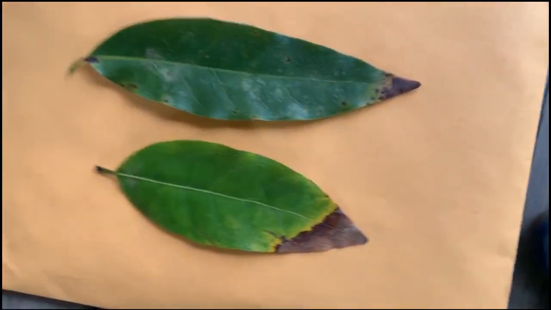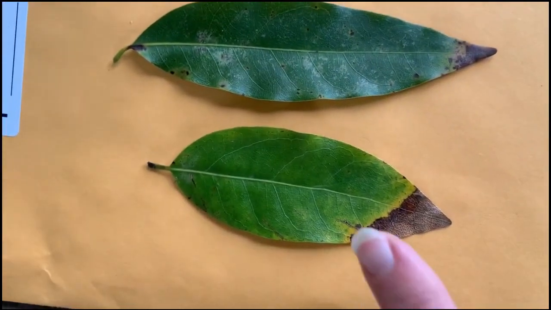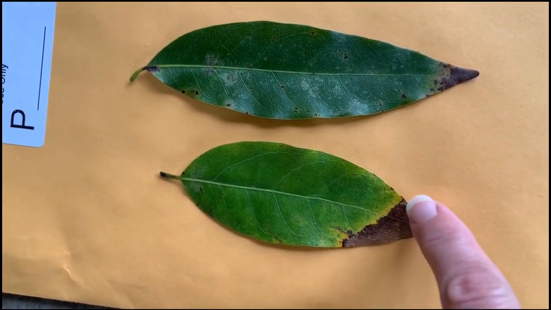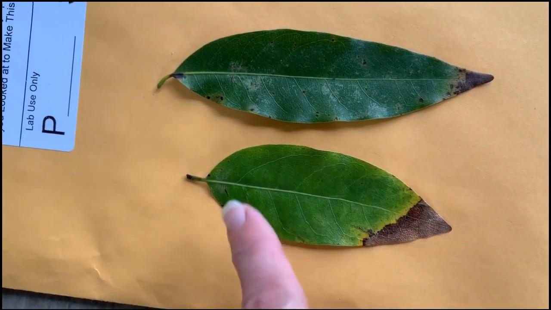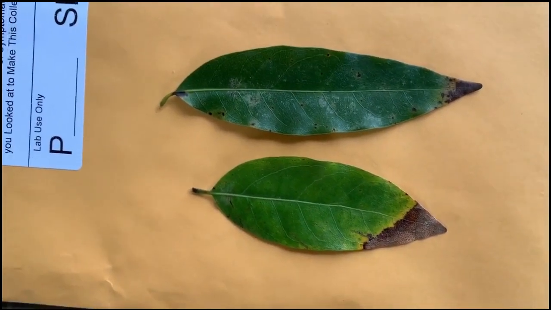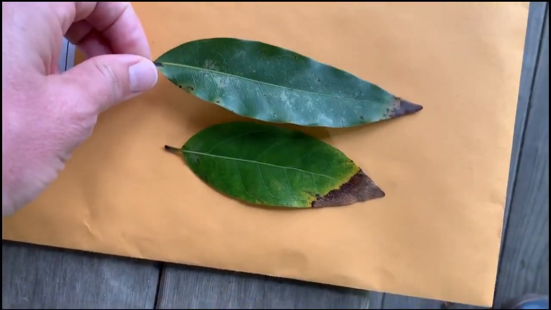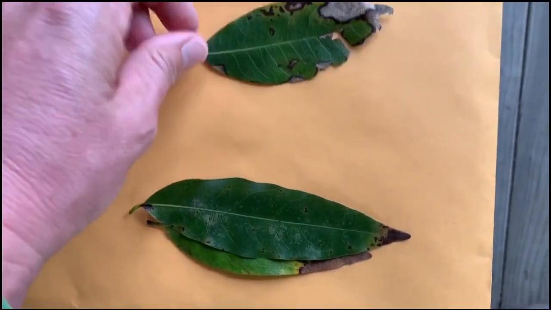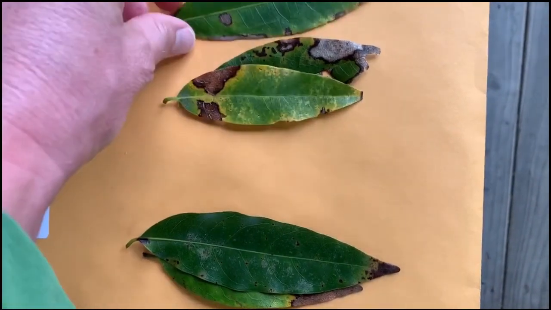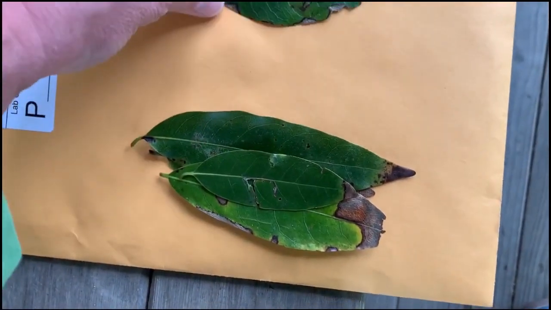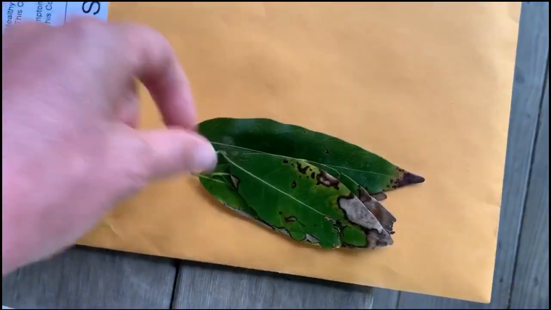These two are much more classic looking, particularly this one. You can see it's got that brown with the dark margin and then the yellow, and then the rest of the leaf is relatively healthy looking. So what I would do is you only need to include 5 leaves. So I would grab 5 of the leaves that I think look most likely. So here we go, we've got our 5 leaves.